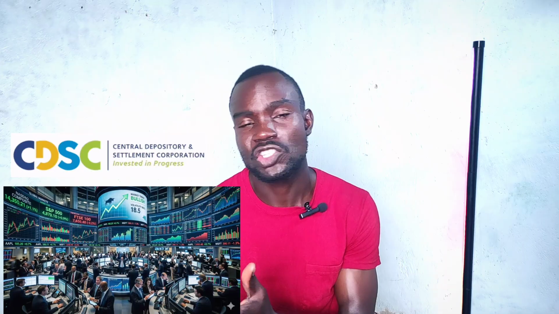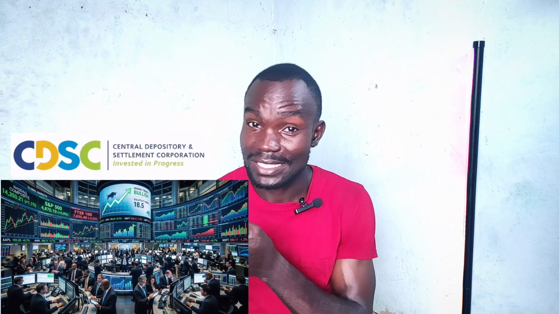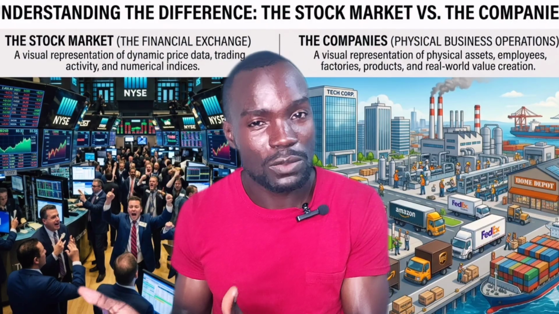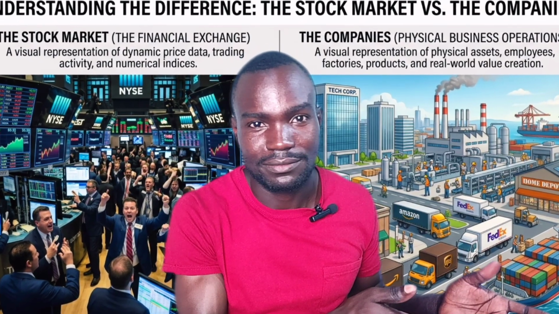Before we start, let's simplify this. The stock market, specifically the Central Depository and Settlement Corporation, is where your shares are stored, and companies like Safaricom, Equity, and KCB are listed on the Nairobi Securities Exchange. When you buy a stock, you are literally owning a small portion of that company. To invest, you need three things: a CDS account, a stockbroker like AIB-AXYS, and the money to invest.